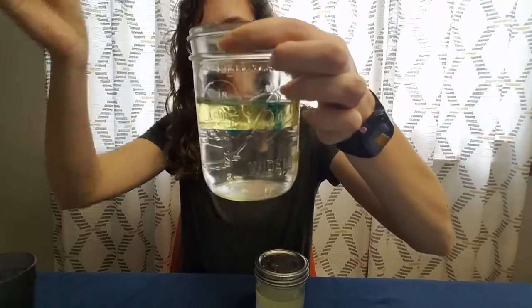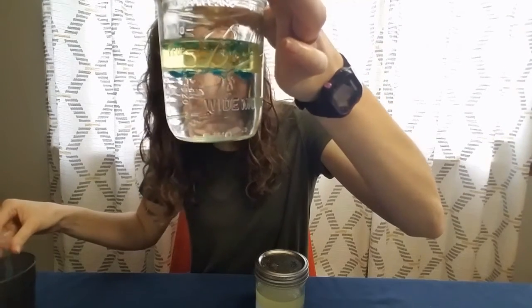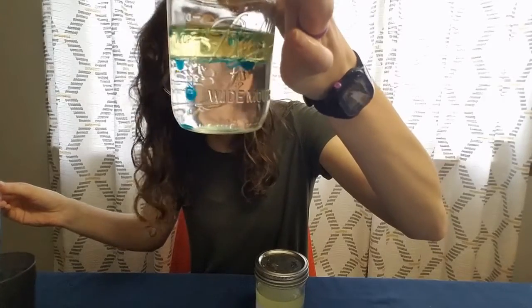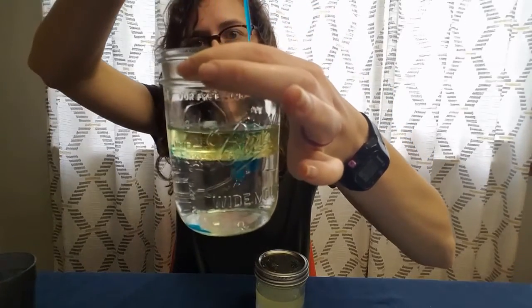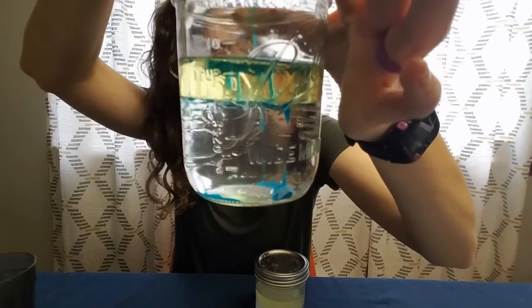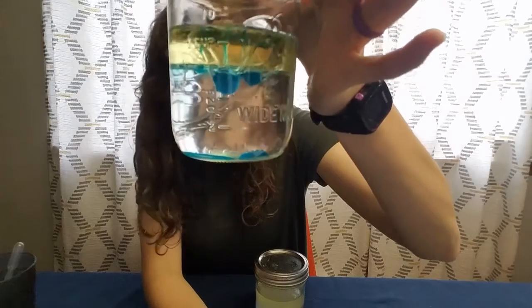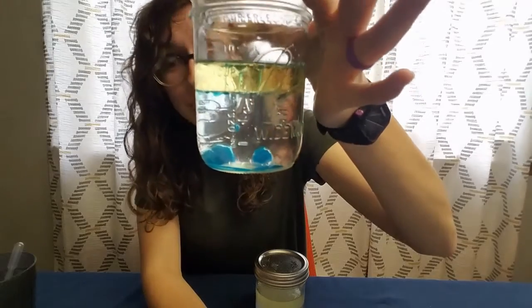Let's put some more in there. I wonder if it's going to go into the water. Oh look, it's starting to. There it goes. It's kind of dripping into there. That's pretty cool. So it's going through the oil and attaching to the oil and then taking that oil into the water. That's interesting. I wonder what's gonna happen when I shake it up.